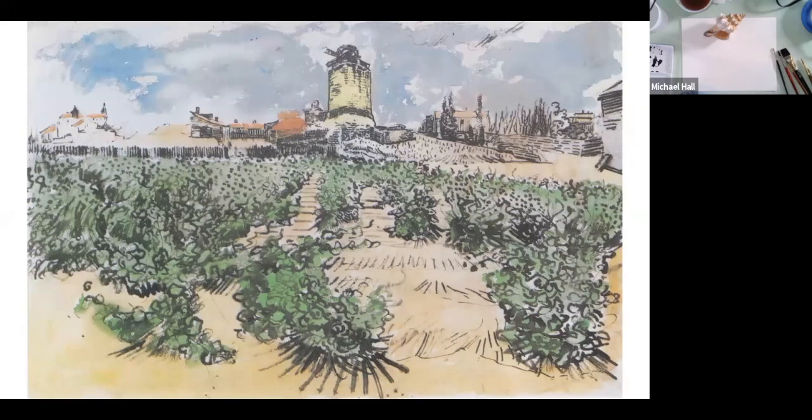And that's what he was ultimately going for. The sky is a wash that water has been reintroduced into, and we'll get into that a little bit later on.